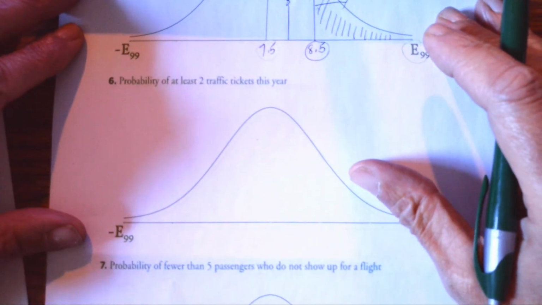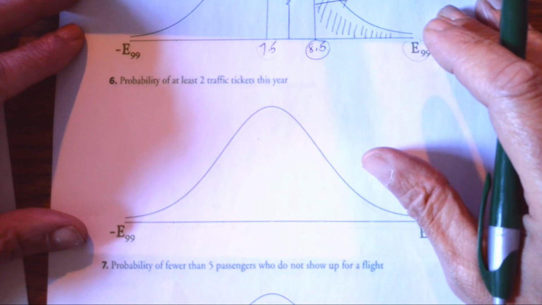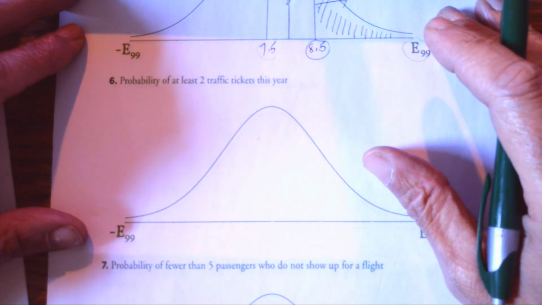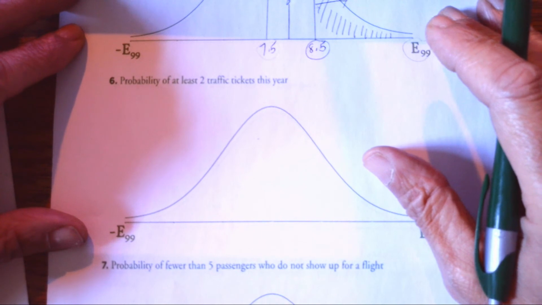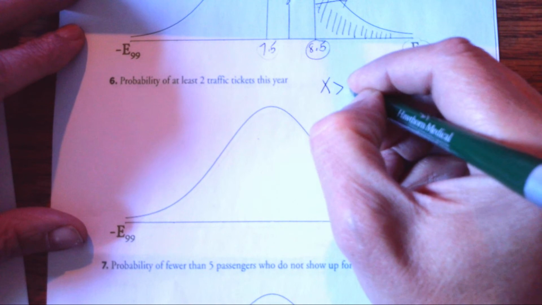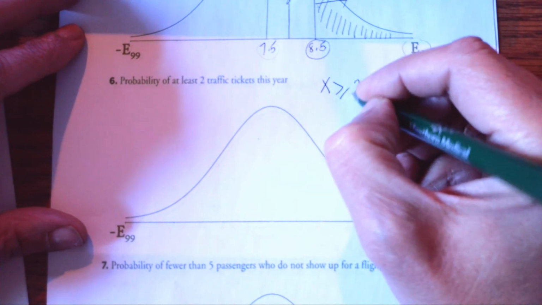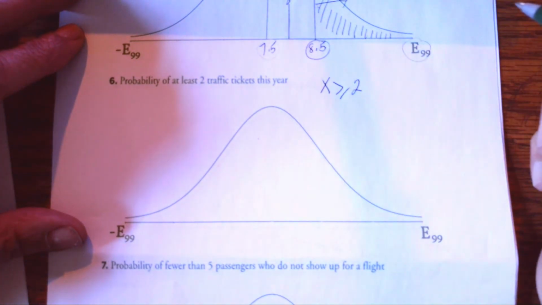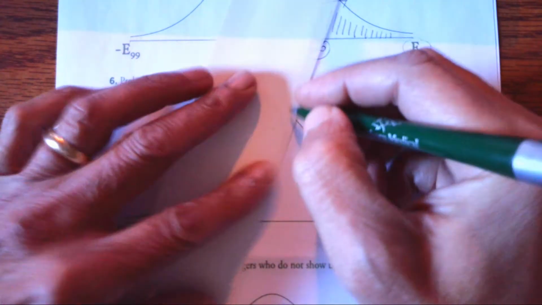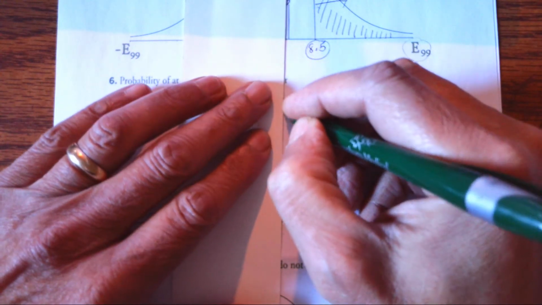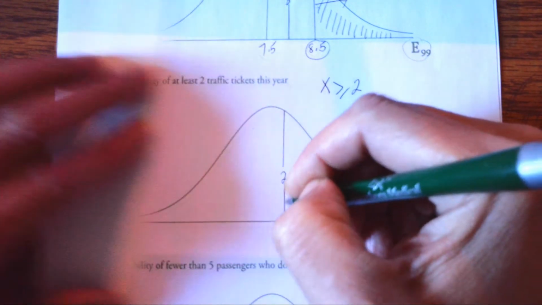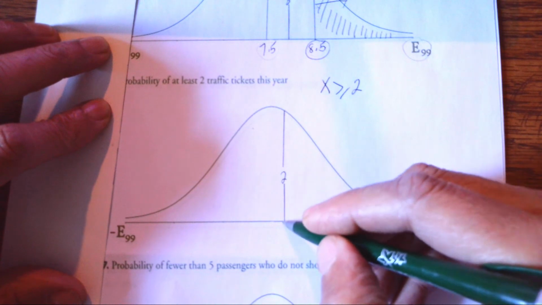Number 6, probability of at least 2 tickets this year. At least 2 means 2 or more. So as an inequality, I'm writing this as x greater than or equal to 2. Once again, where I draw my 2 for a reference point doesn't make much difference since I don't know the mean, but notice I'm not putting 2 here.